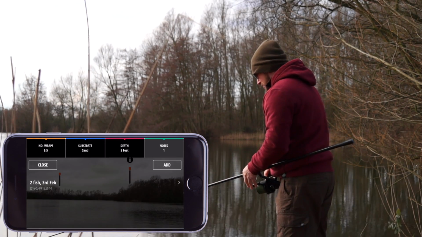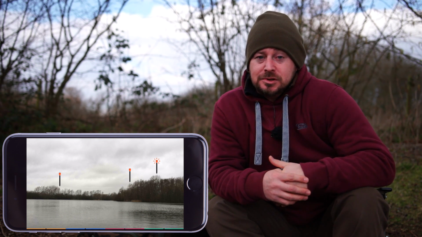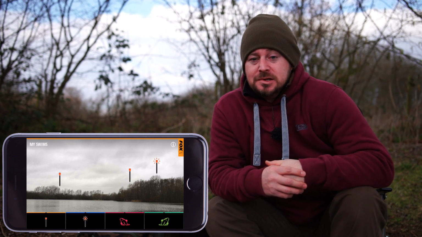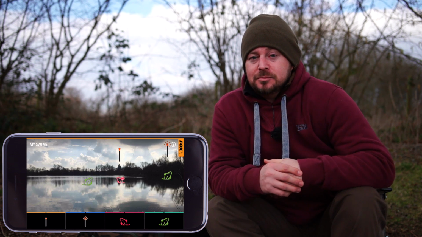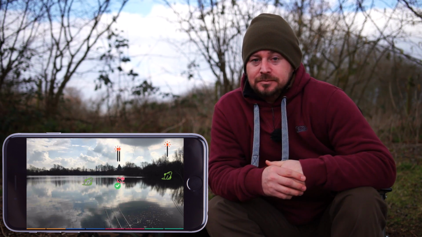There's also a hotspot icon that you can use for anywhere that's particularly productive in the swim, or alternatively, if one of your markers is producing really well, you can move the hotspot icon onto the marker and it changes it into a known hotspot.